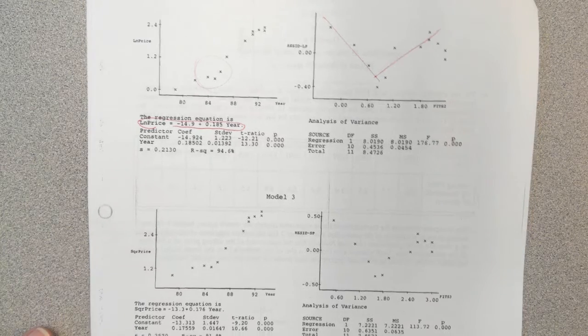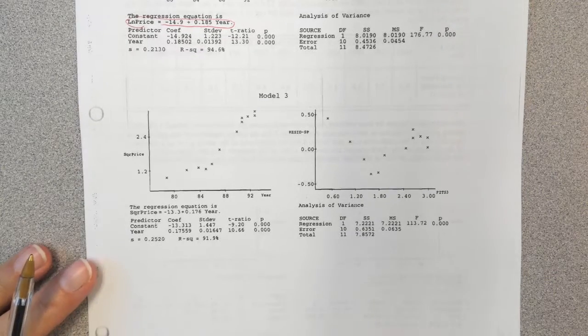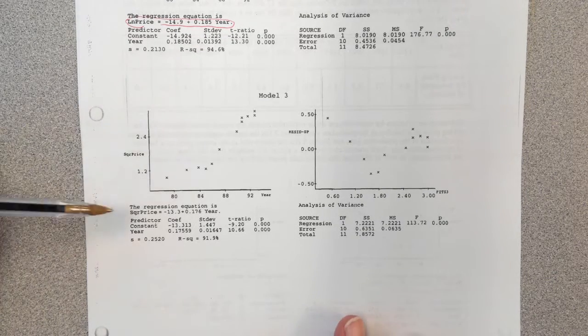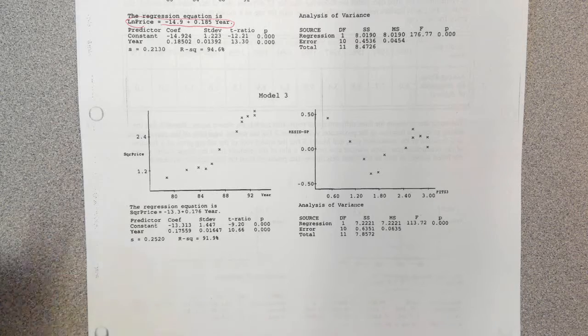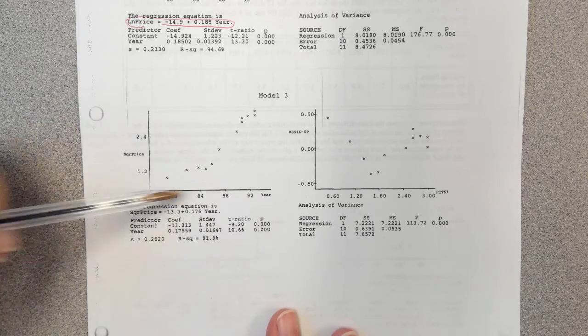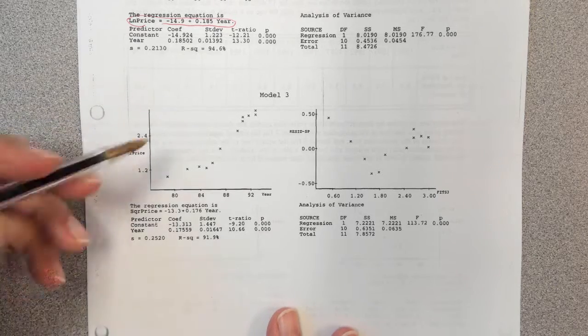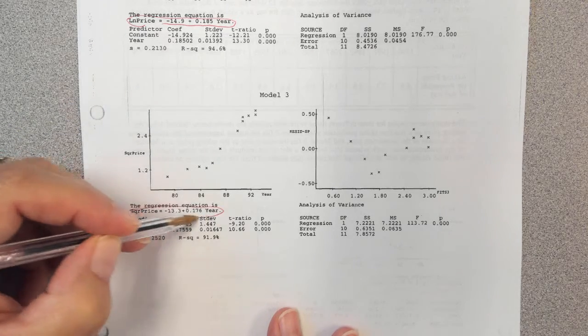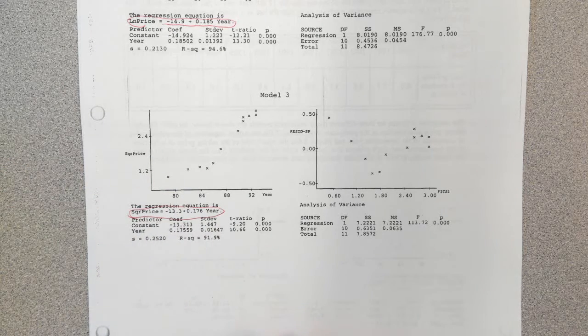All right, model 3. Take a look at that one. Now, did it say back in the paragraph that they took the square root? Yes. Okay, so this is square root of price and the year again. And we have a new regression equation right here. I'm going to just find it because I'm probably going to have to use it, so I might as well just nail it down.